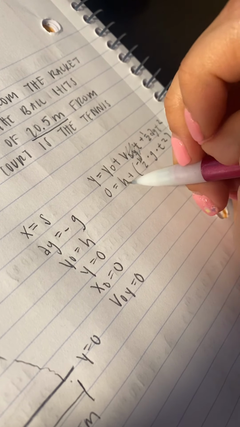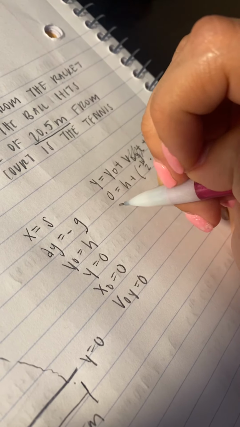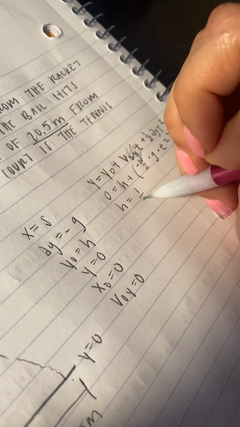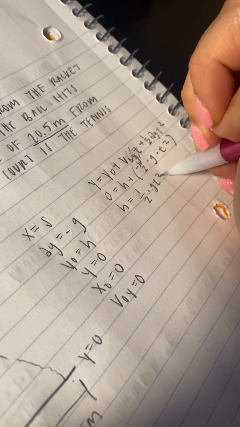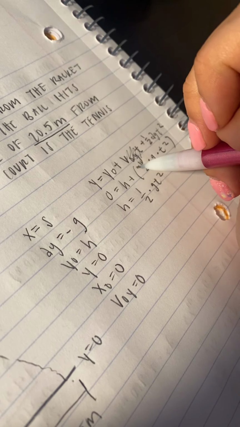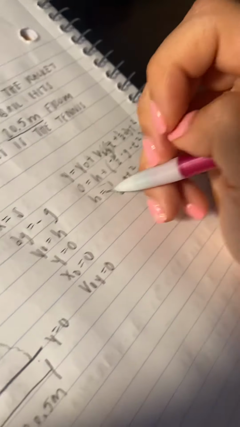So since this side equals 0, we can just move the h over, and it would be equal to 1/2 g t squared. The negative cancels out, so technically we added this onto the other side, so both sides are positive.